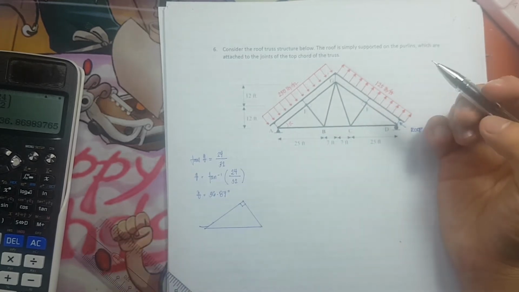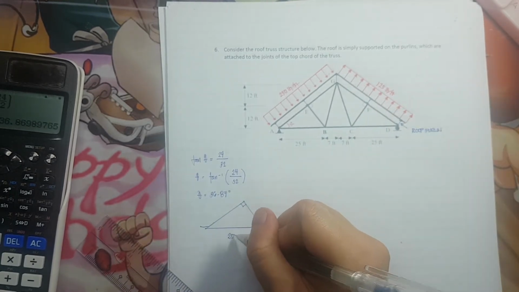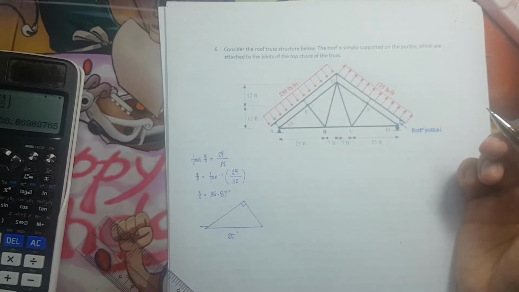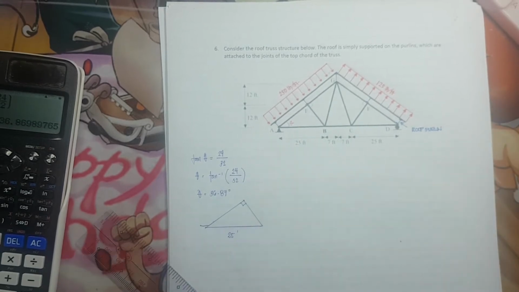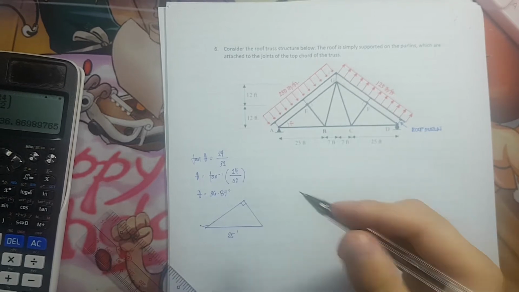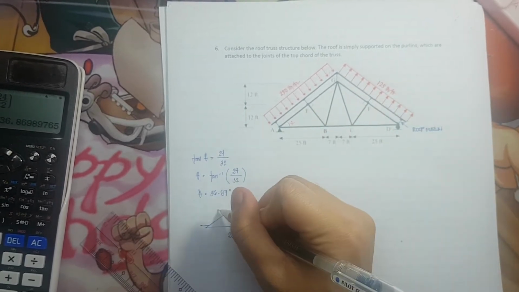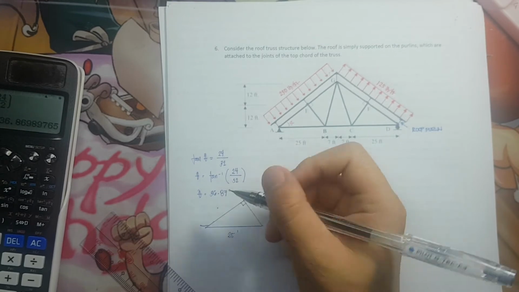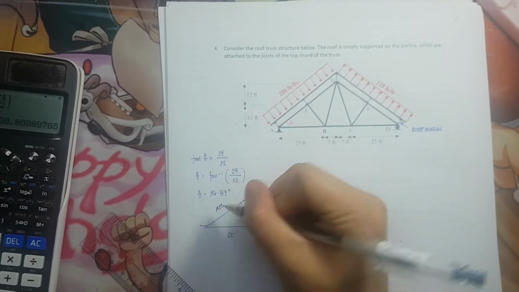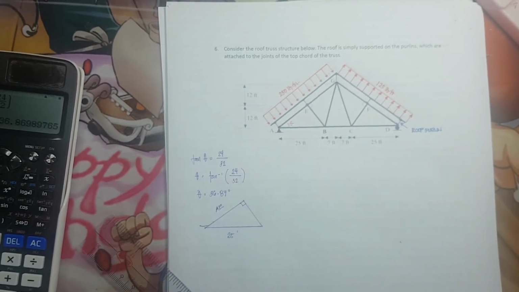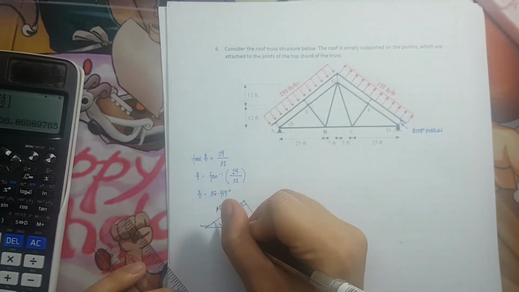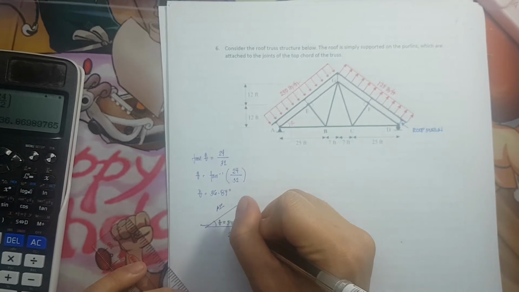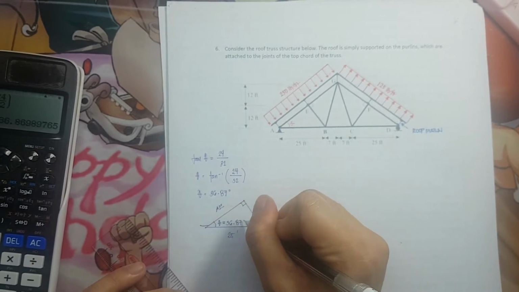Since that is a 90-degree angle, we have here 25 feet, then we have AE. Then we have here our theta, which is equivalent to 36.87 degrees.